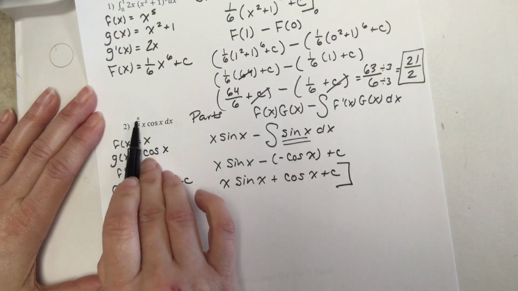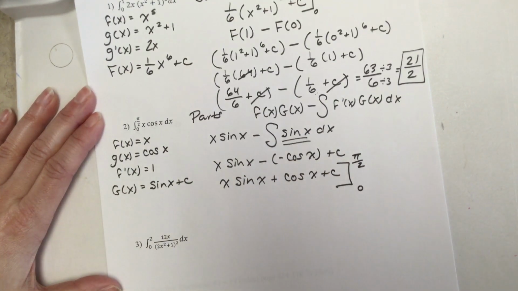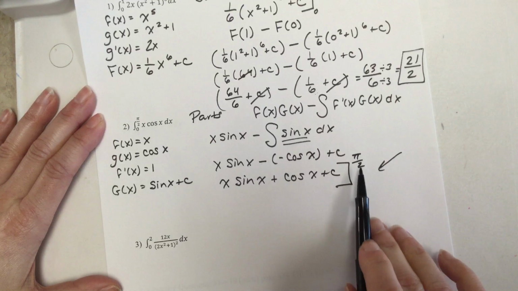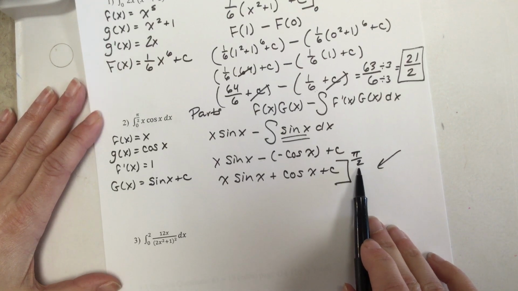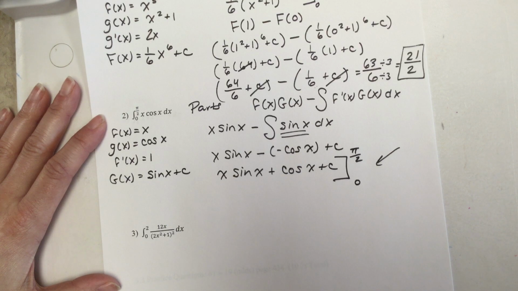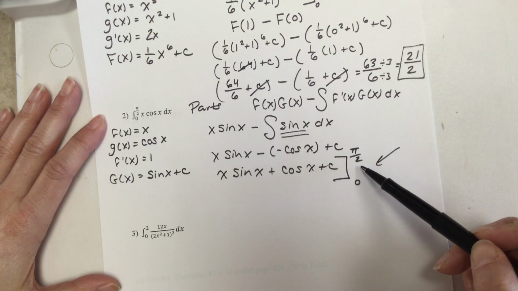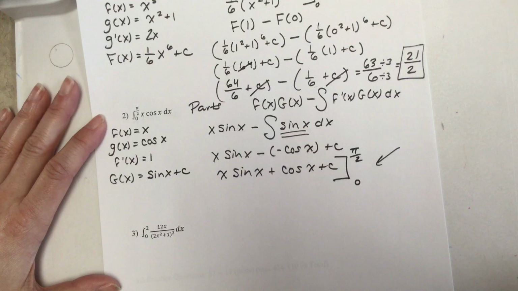But because it's a definite integral, I need to go from 0 to pi over 2. Now notice, this is in radians. So if you remember that unit circle, when you go around the unit circle, they give you 2 options for measurements. One is in degrees, the other one is called radians. And radians is when you see things like pi over 3 and pi over 2 and 3 pi over 2 and 5 pi over 4 and all those super fun things.